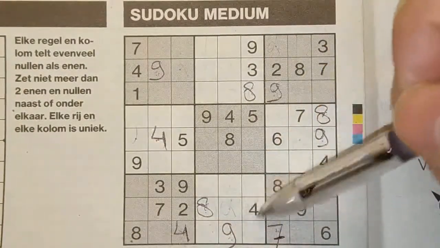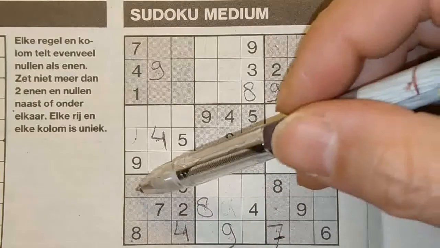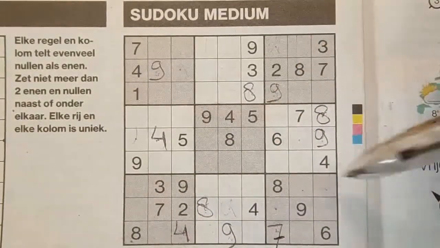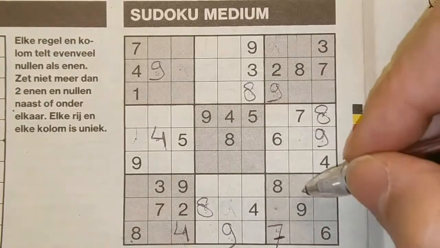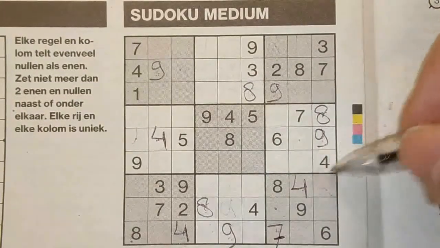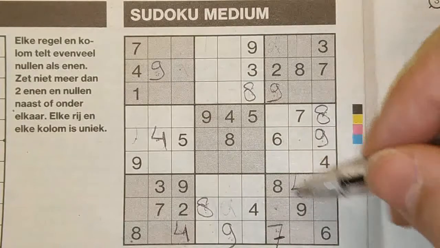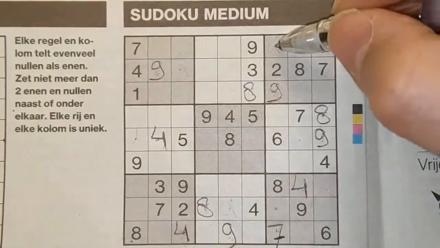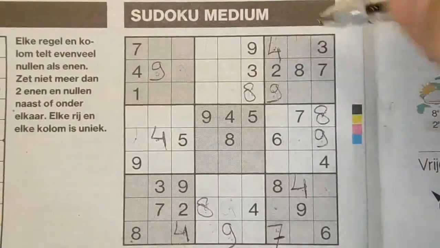4 in this row, 4 in the row above. So in this row, the only two places for 4 is here or there. But I see here already a 4. No 4 there. 4 should be here. 4 in the last column, 4 in the column next. So in this column, the only place for the 4 should be here.